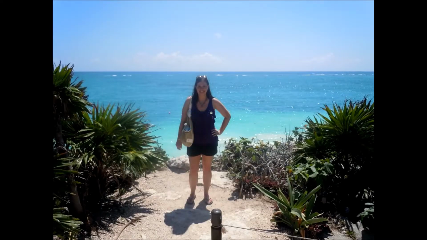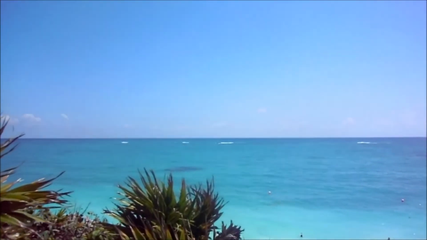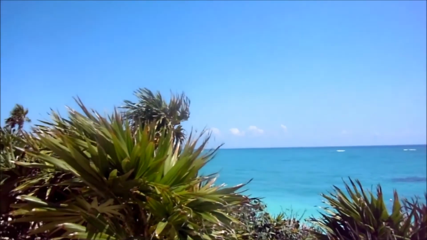And here I am at the ocean where it was super blue and really nice. Look how blue it is. Wow.